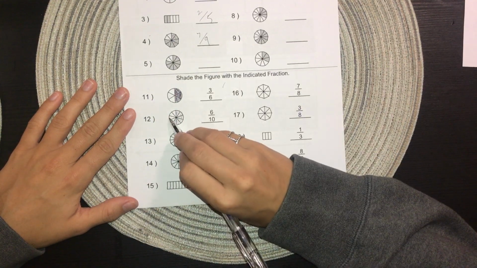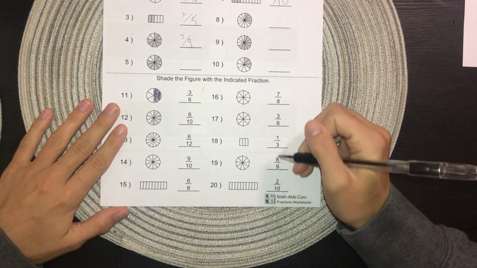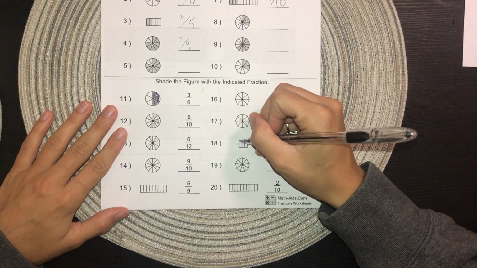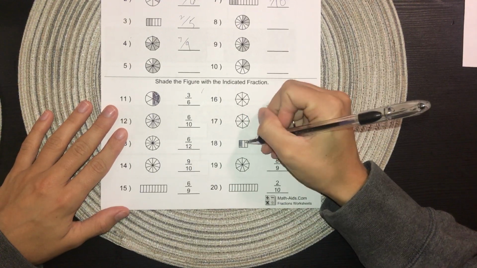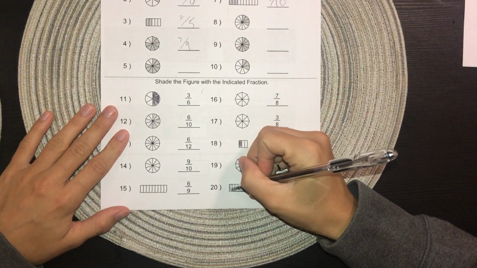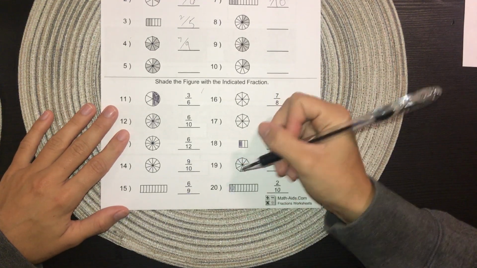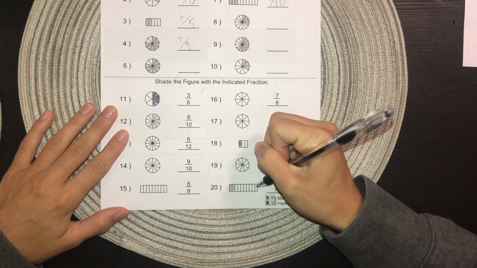Of the total 7, 8, 9, 10. So there's 10 pieces there. And then over here, we'll kind of skip around, 1 of the total 3. And then down here, 2 of the total 10. So 1, 2, and you can just check 3, 4, 5, 6, 7, 8, 9, 10.